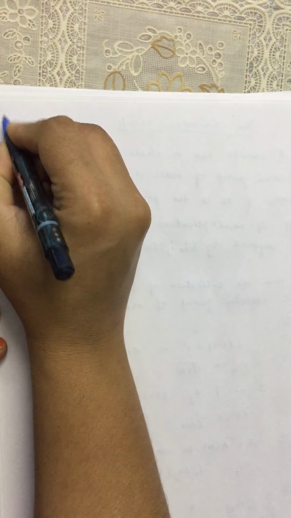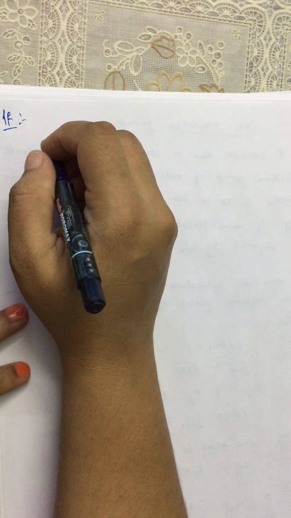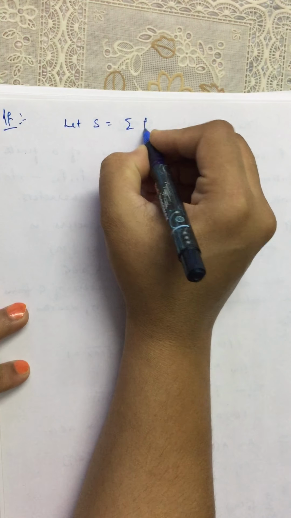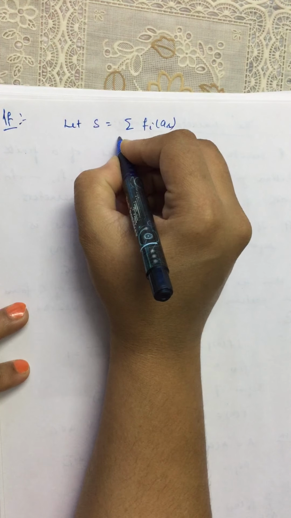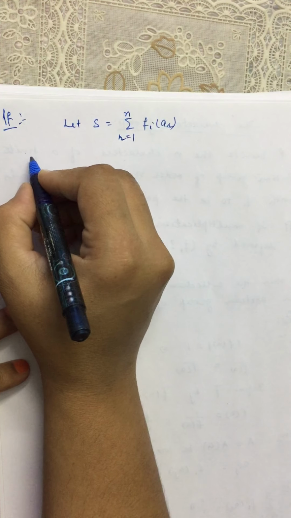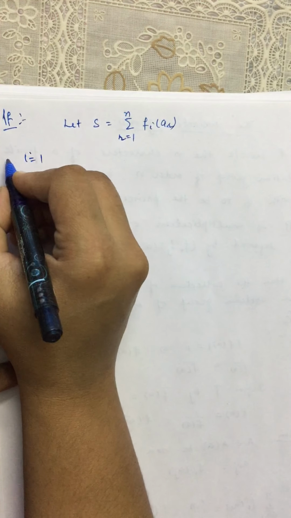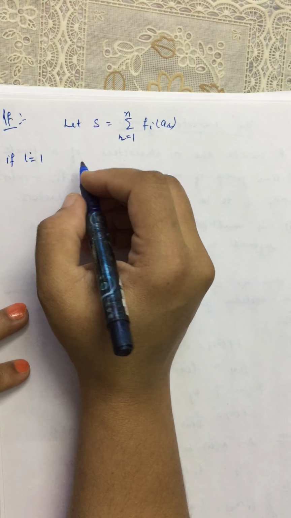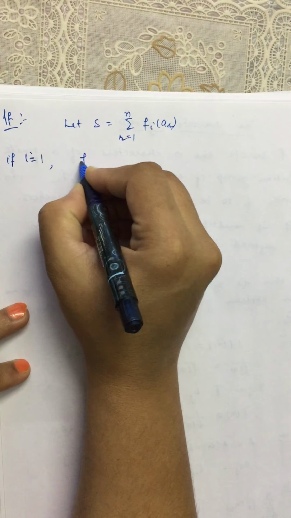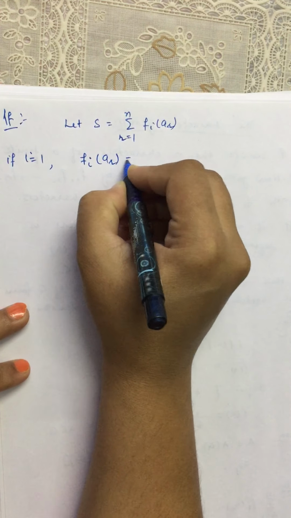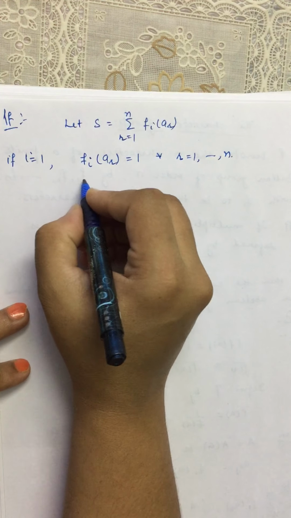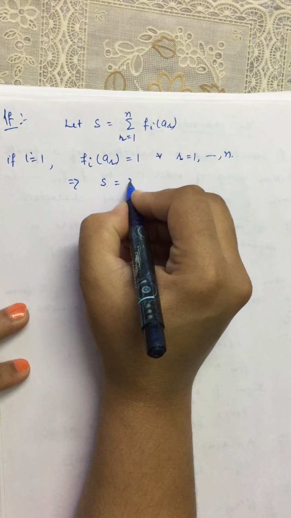Let us prove it. Let us define S as the sum of elements in the ith row. Now if fi is equal to f1, that is i is equal to 1, then because we know the principal character is 1 at every element, each entry fi(ar) is 1 for all r varying from 1 to n. So the sum will obviously be n. This means S is n.